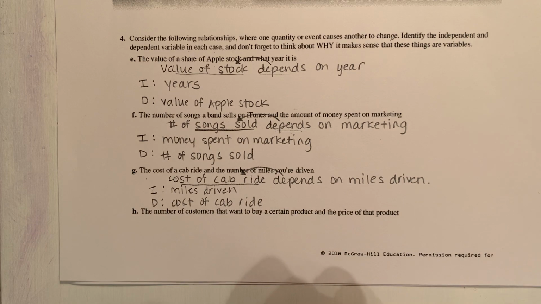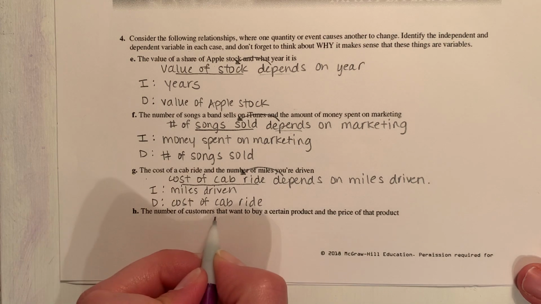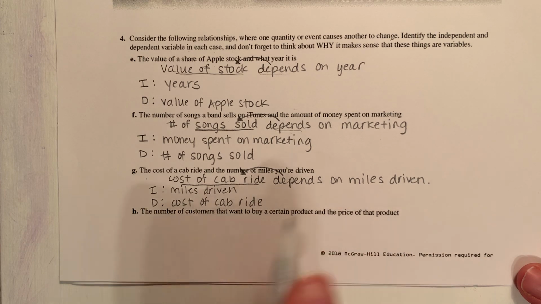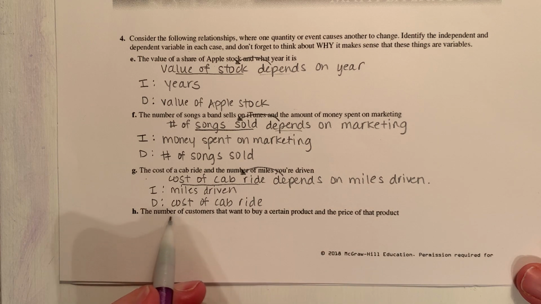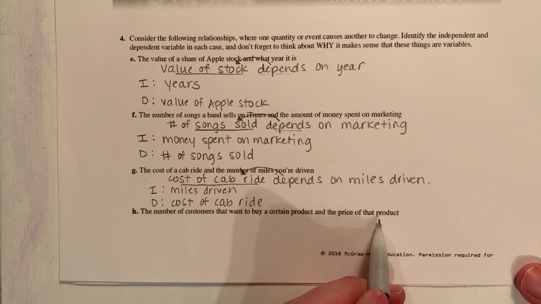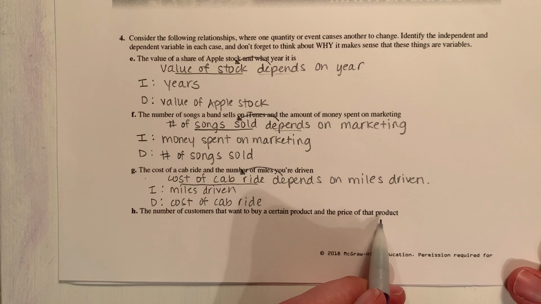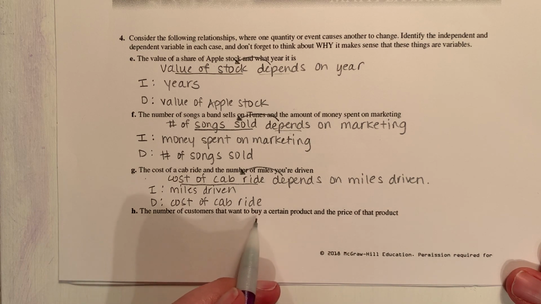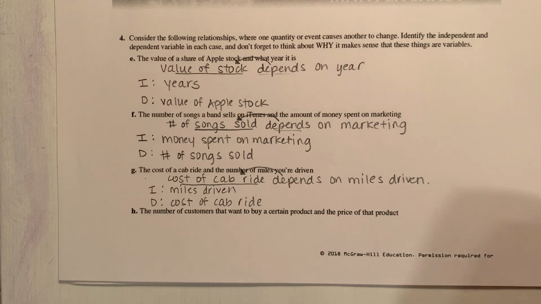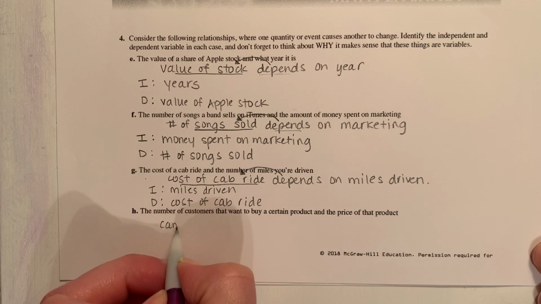Okay. All right, there's one more. The number of customers that want to buy a certain product and the price of that product. So let me read it both ways. The number of customers that want to buy a certain product depends on the price of that product, or the price of that product depends on the number of customers that want to buy a certain product. So I would actually argue that it can be seen in either direction for this problem. I'm going to write down that it can be argued both ways.